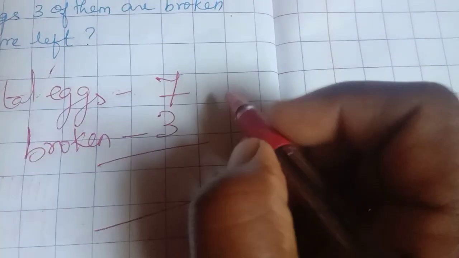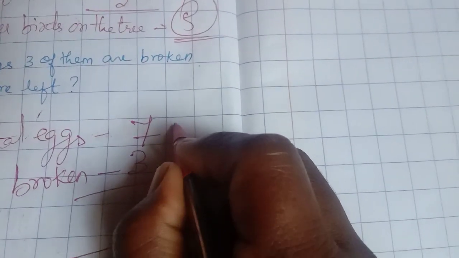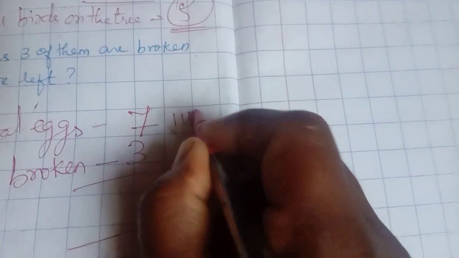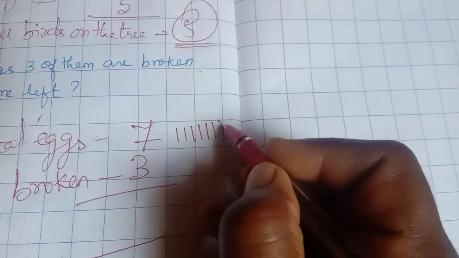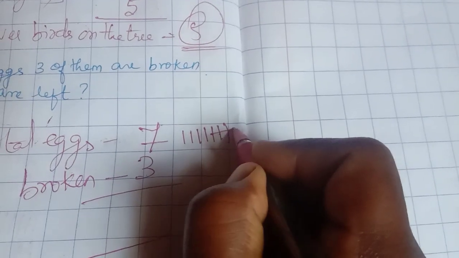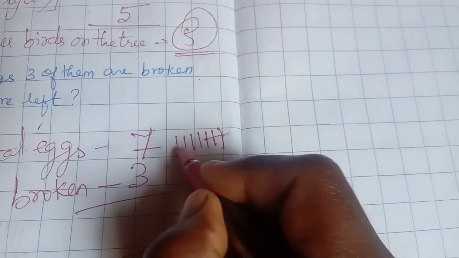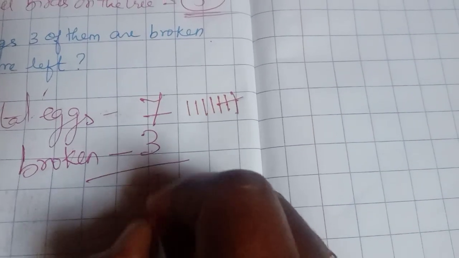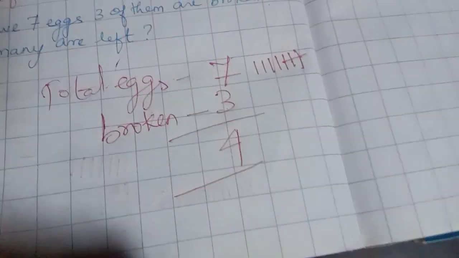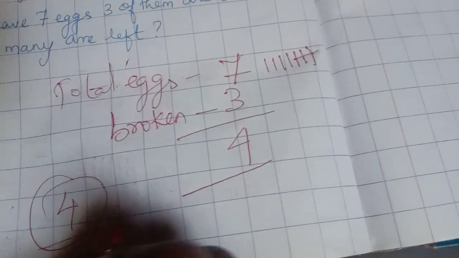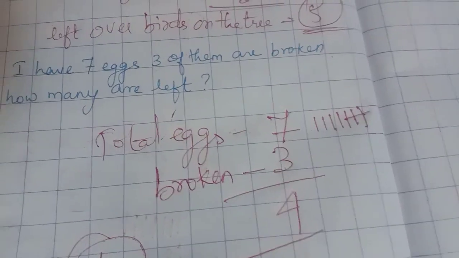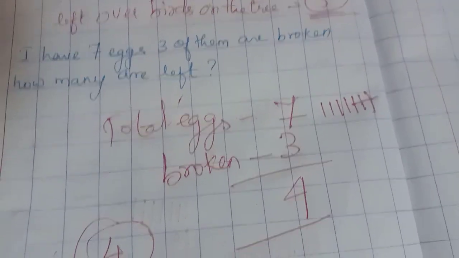So now what is the answer? Okay, I'm going to draw 7 lines. 1 2 3 4 5 6 7. The down number is 3. 1 2 3, I'm going to cut. Then 1 2 3 4. So 4. Remaining unbroken eggs are 4.